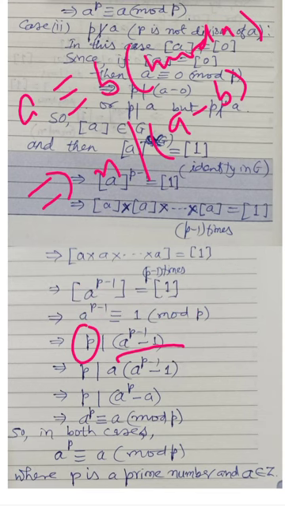And if this is multiplied by A, then also P is the divisor of this one.